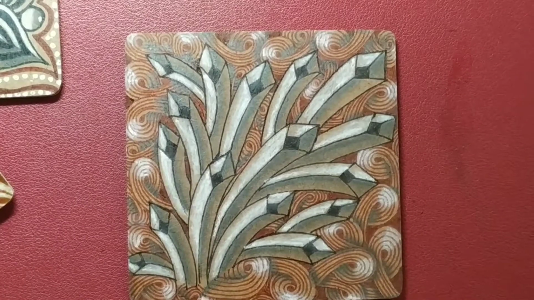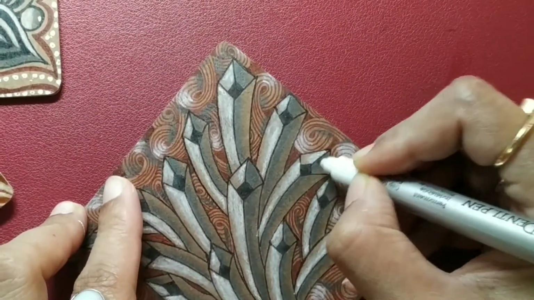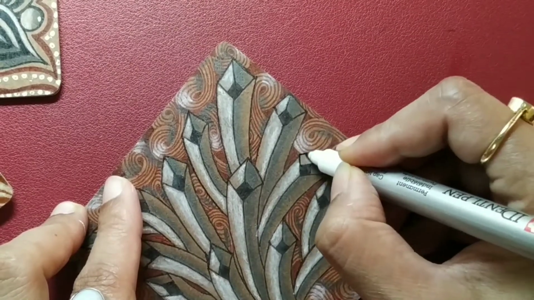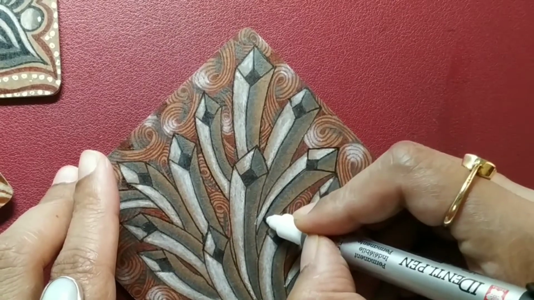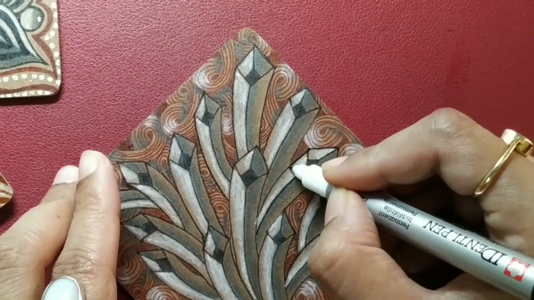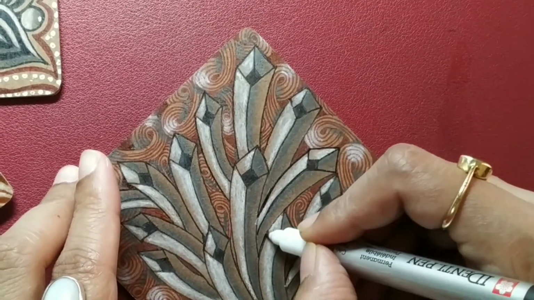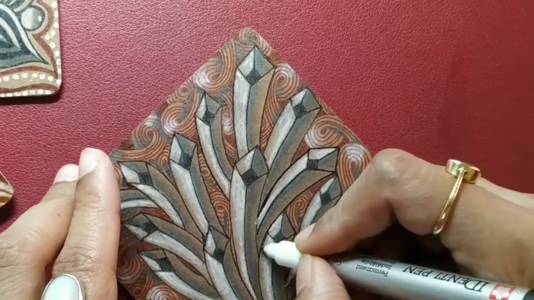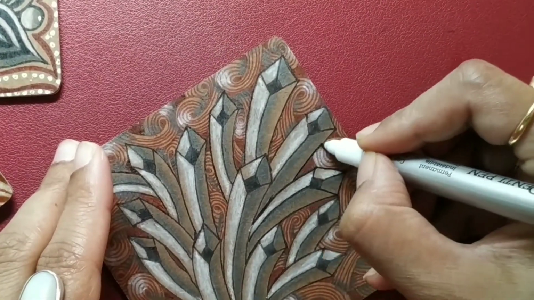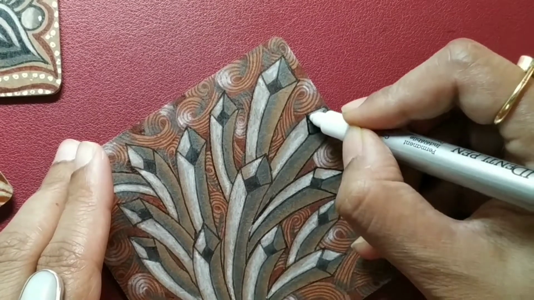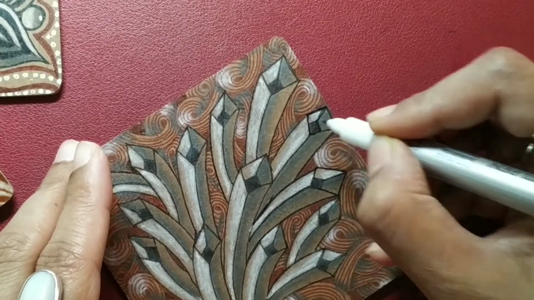So you may want to re-emphasize the lines at few places. So it's a good idea to go back to the lines, especially the cubes, the dream catcher, and just redo the lines so that wherever shading has kind of faded it away, you can just redo it.